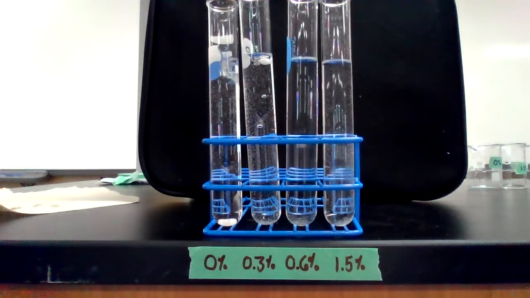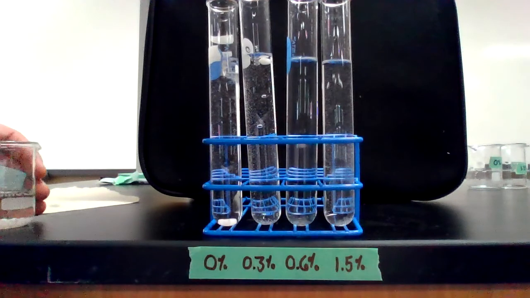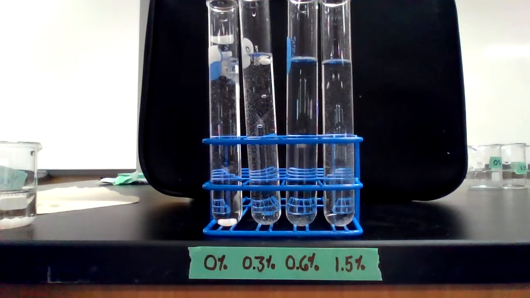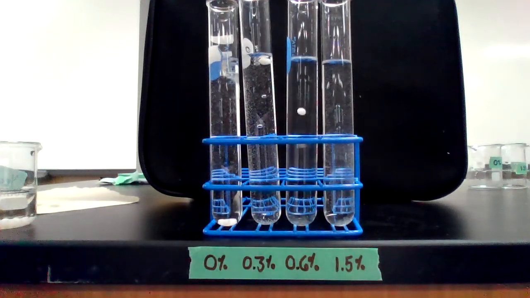Okay, now we'll run 5 trials with the 0.6% hydrogen peroxide. So trial number 1, 0.6% hydrogen peroxide. Ready, set, go.